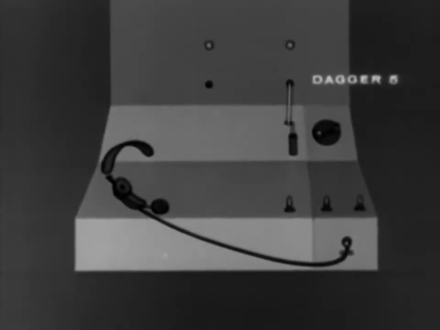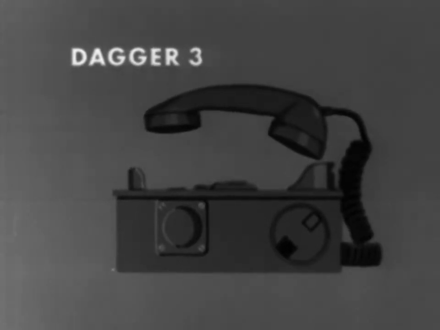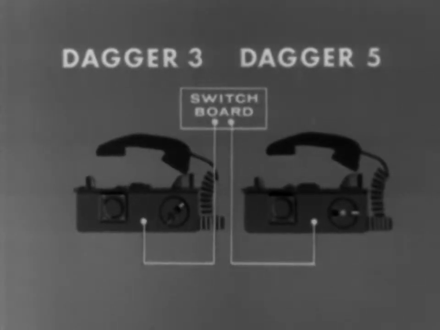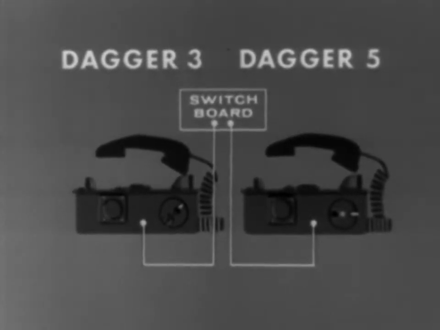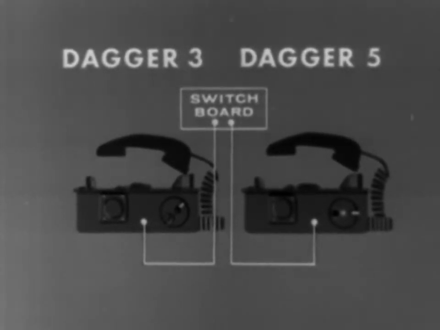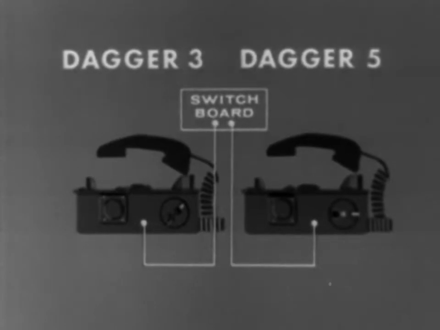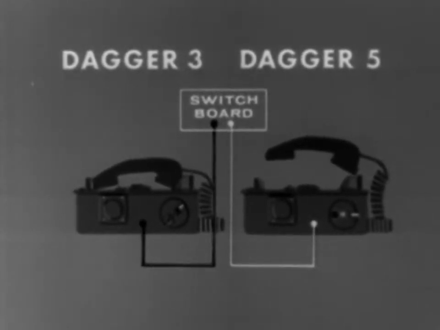Dagger switchboard. Dagger 3. Dagger 3. Dagger 5. And the conversation proceeds. Note that with this local battery switchboard, Dagger 5 had to call the operator with his own hand generator. When the conversation is finished, he must again signal the operator to disconnect.